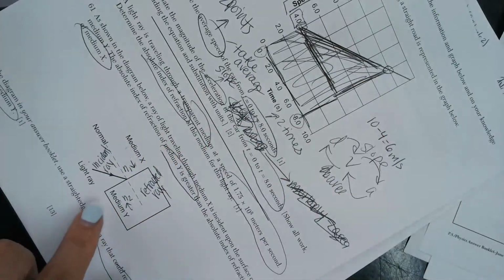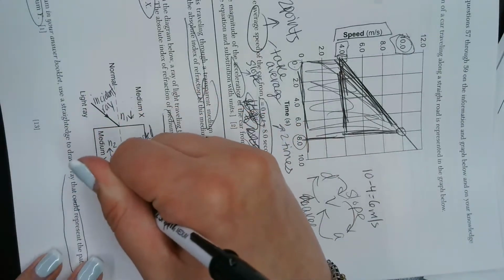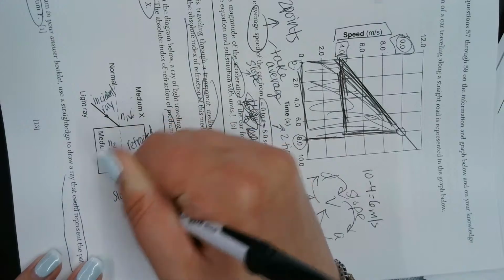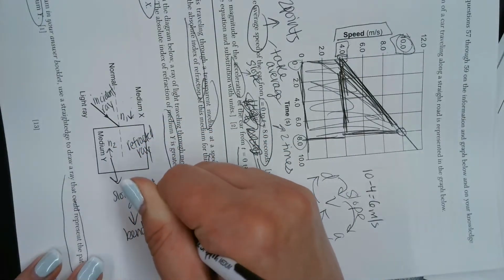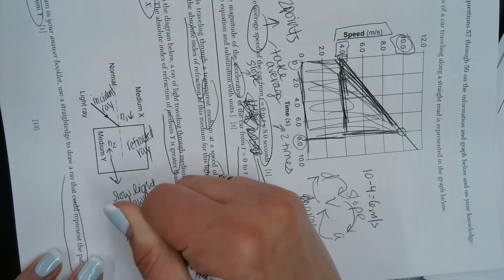So when it enters the new medium, this has a greater index of refraction, meaning it's going to slow the light down a lot. So this will slow light down, and this will cause it to bend towards the normal. Okay, so we have to know that when n2 is greater than n1, that will happen. The bending towards the normal will be seen, right?